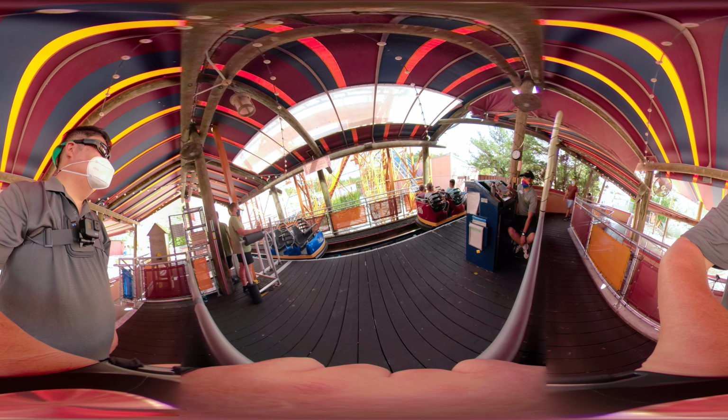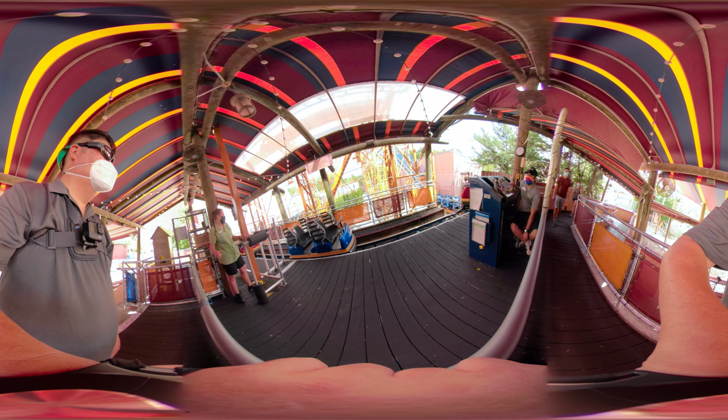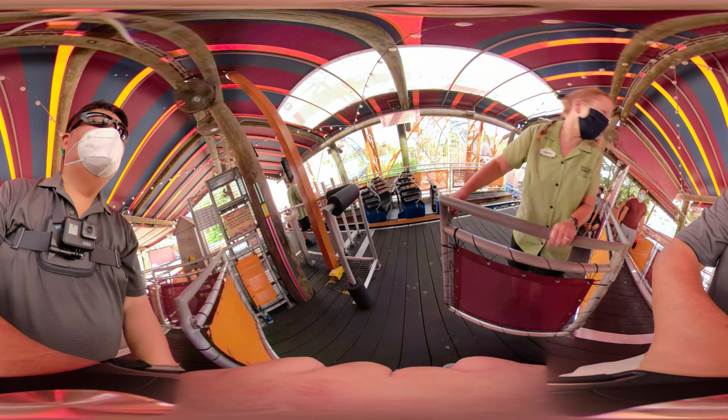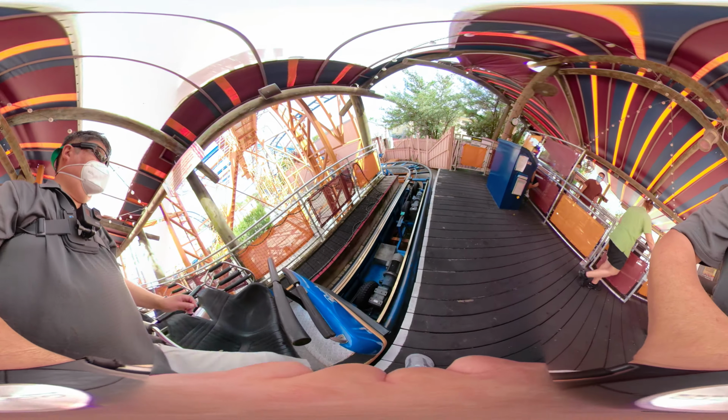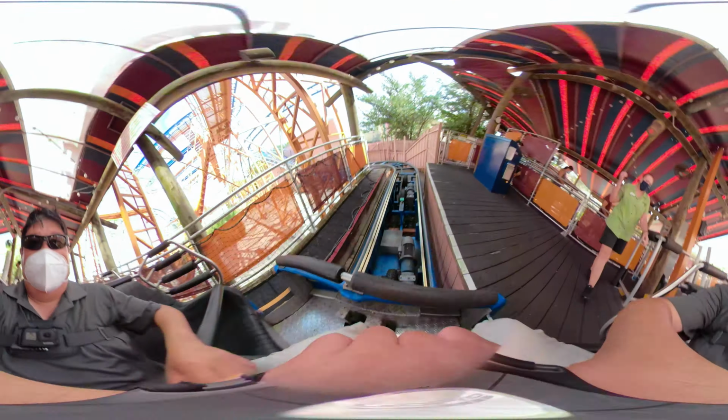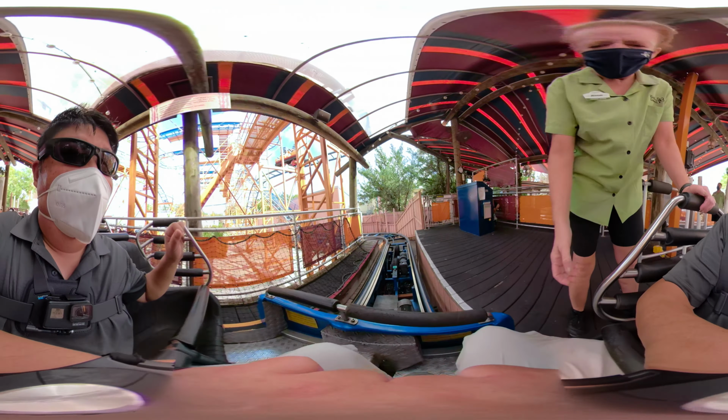Welcome to the Sand Serpent. Watch your step as you enter the car. Once seated, pull the leg bar down to your waist. Secure all loose articles such as hats and glasses. Now sit back and enjoy your ride. Have a great ride, sir.